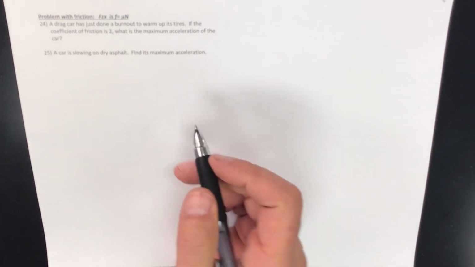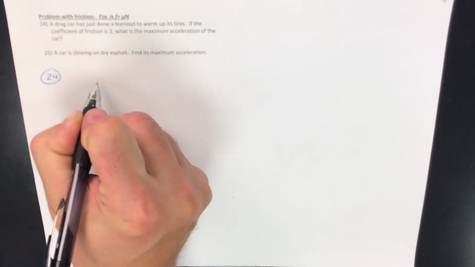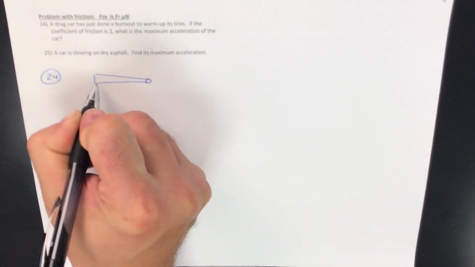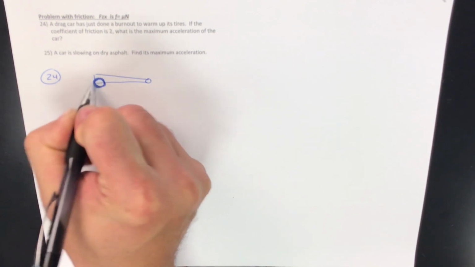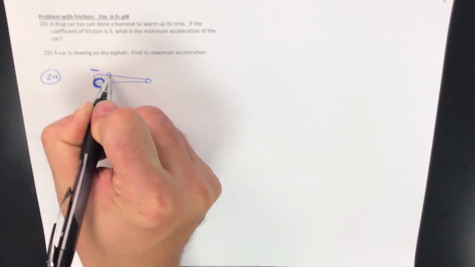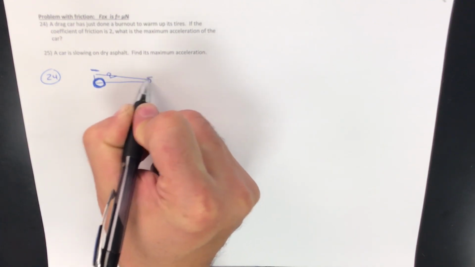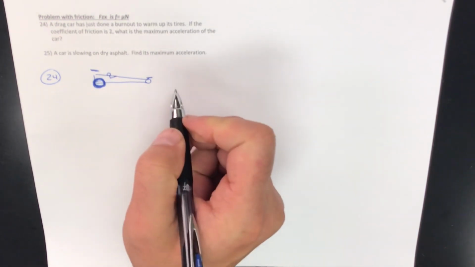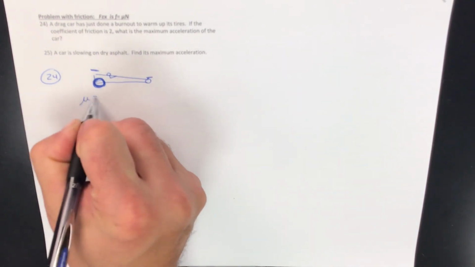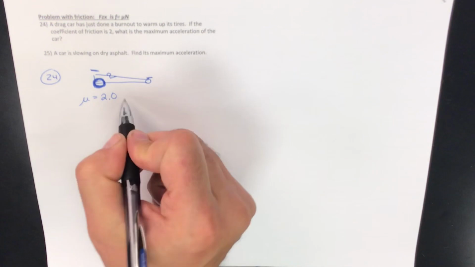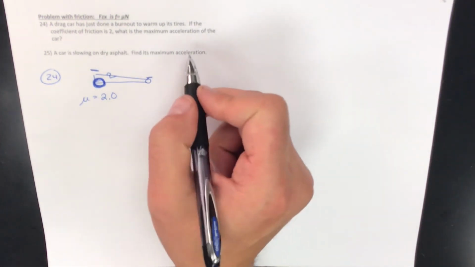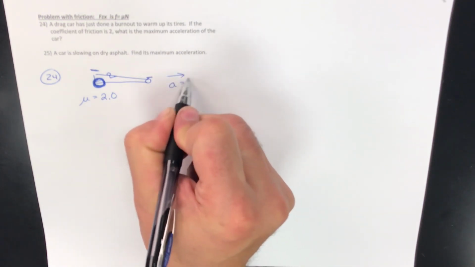I don't know. Okay, what are we going to do? Quick little sketch. Problem 24, you got the little drag car. Here's your drag car, and you got the big wheels out back, and the wing. There's a little wing up front. And that thing is going to accelerate. Now this is the rear wheel, the one where the coefficient of friction is pretty high. Coefficient of friction is 2. No units. It's a ratio of the friction force to the normal force for a particular surface combination. And you're looking for the acceleration.